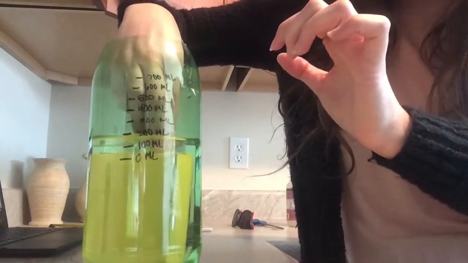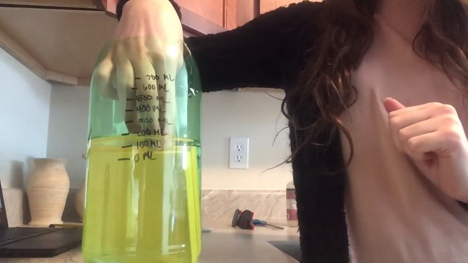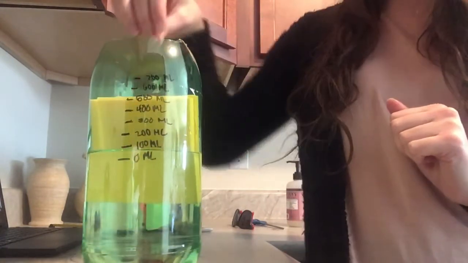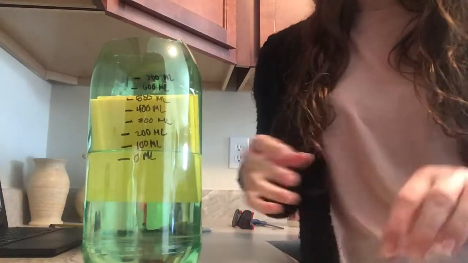So this time, the volume has risen up to the 200 milliliter line. So we know that we can put in the chart next to 2 that the volume in milliliters is 200, and the volume in centimeters cubed is going to be 200 as well.